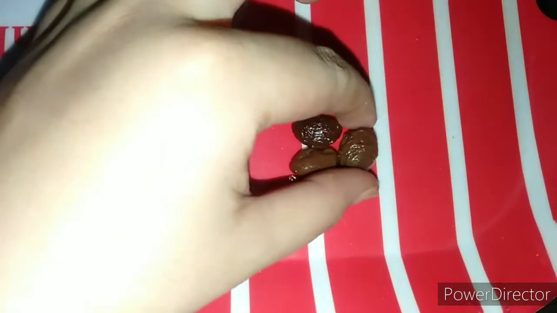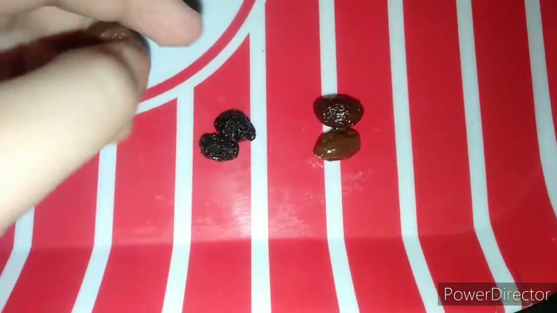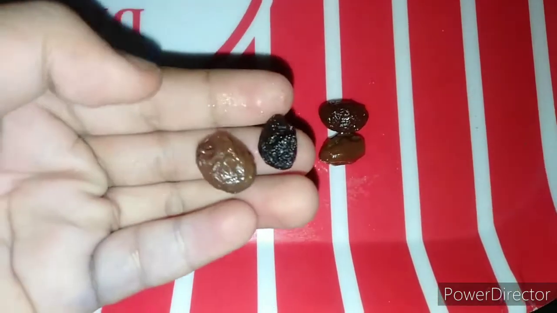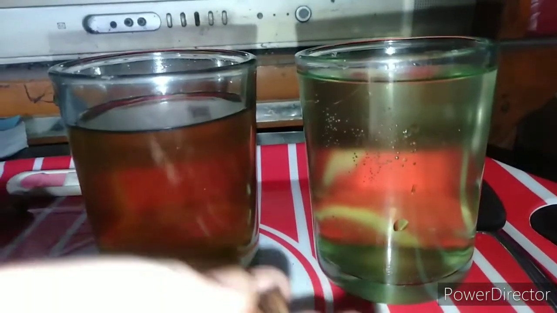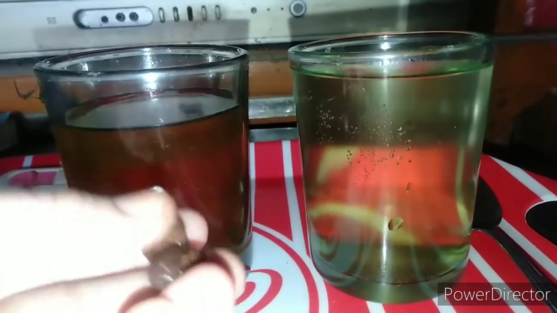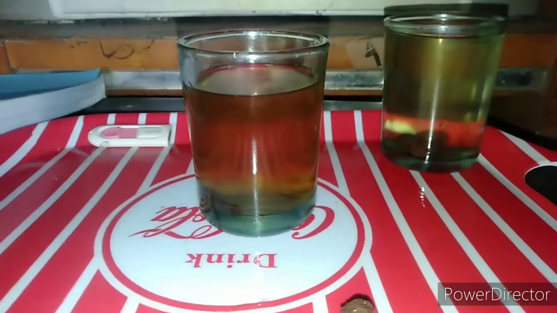As we can see, the raisins doubled in size and became swollen. Now, let's try to put the swollen raisins into the sugar solution and wait for a few minutes.